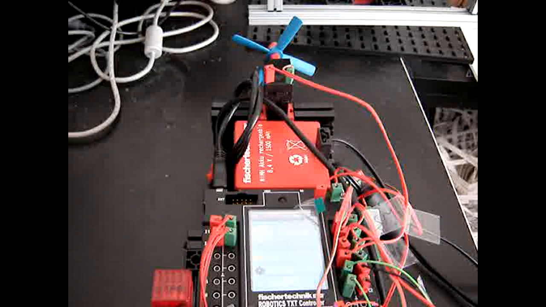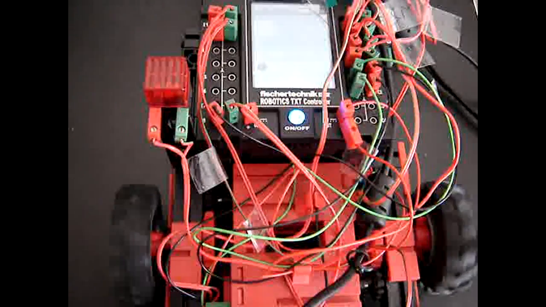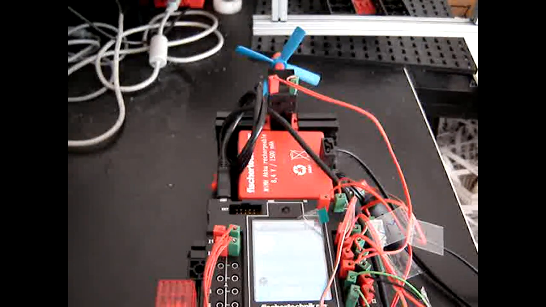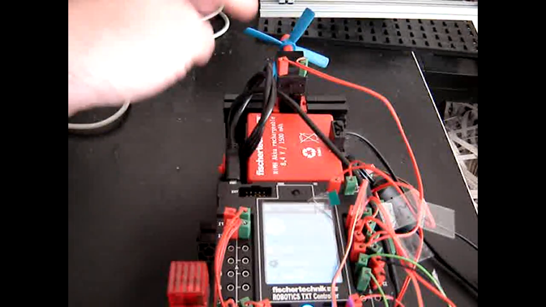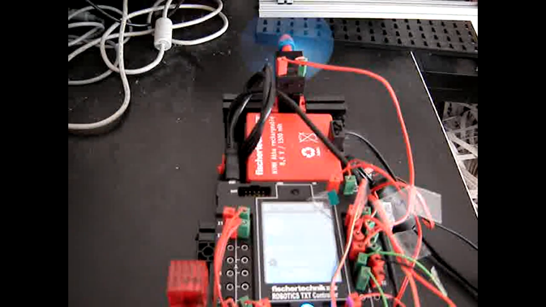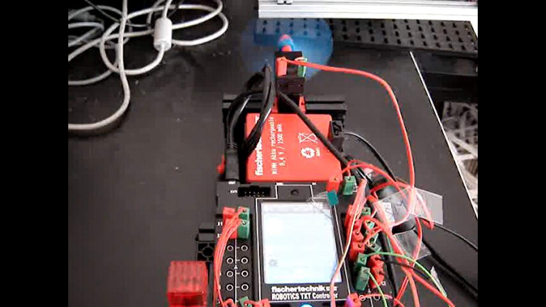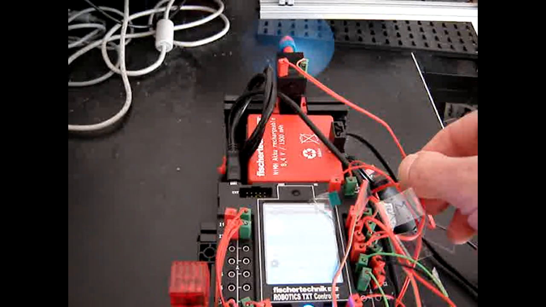So, for one last time, for now, let's see what happens. In online mode, the wheels are running very slowly, they stop, but the fan, the propeller is not running at all. Oh, see, I touched the cable.